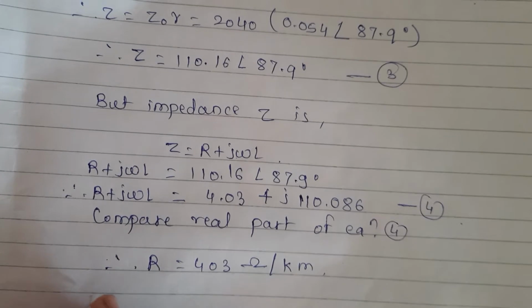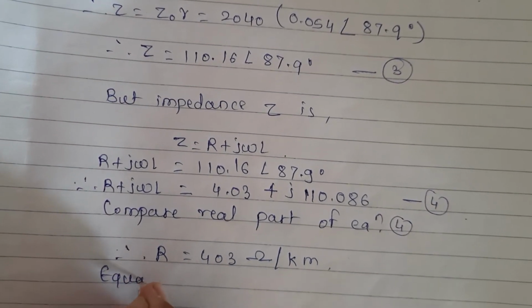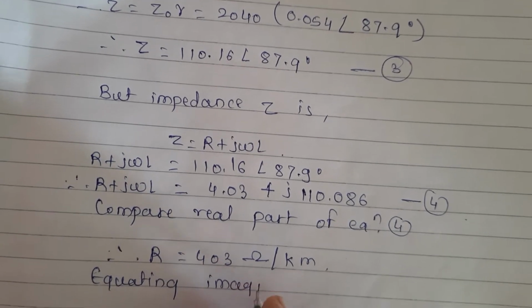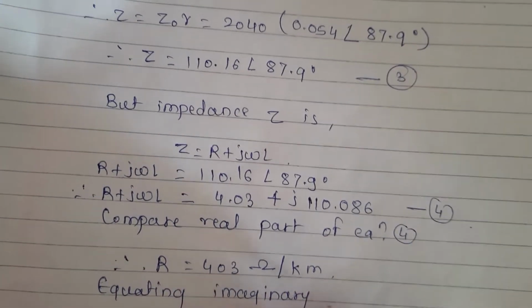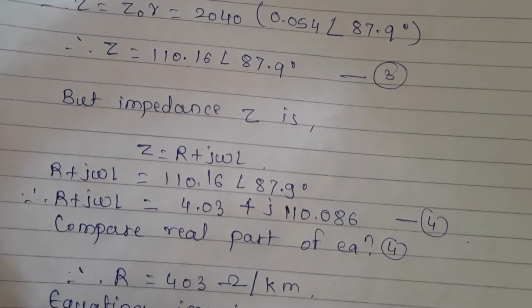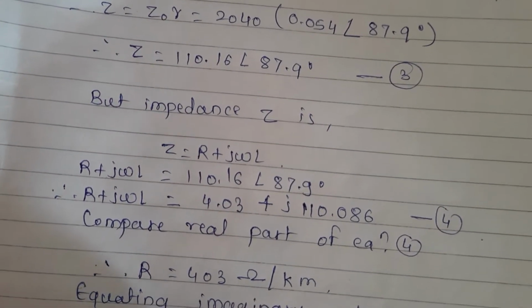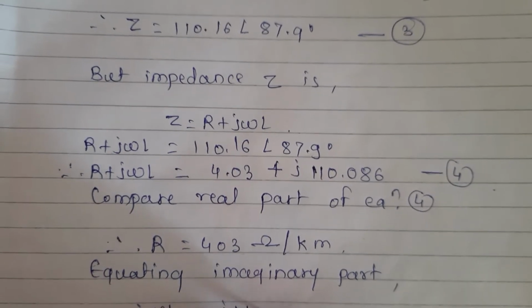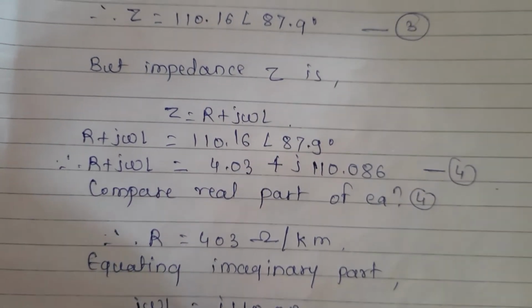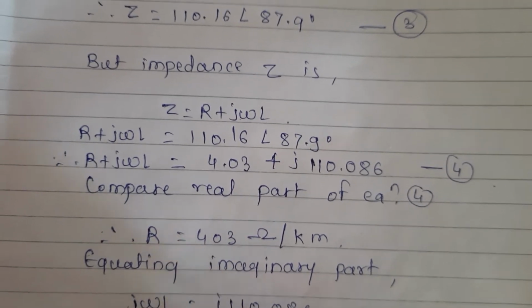Now equating imaginary part. So we get J omega L is equal to J 110.086, omega L is equal to 110.086.